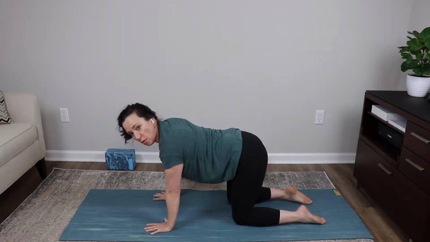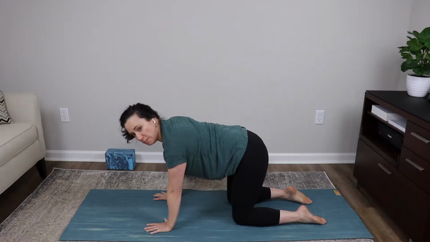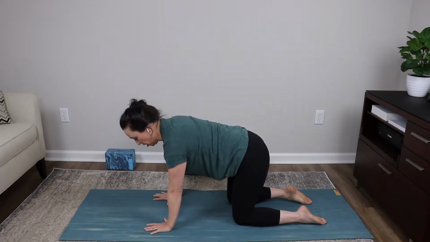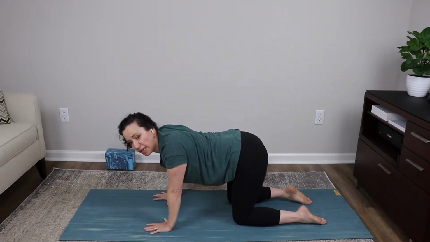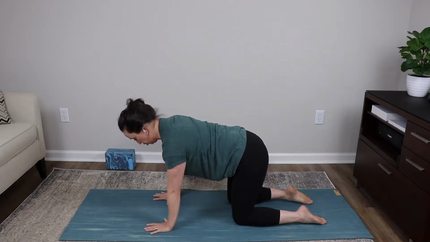Now, here's what I want you to do. Find your tabletop position. So find your spine in that nice neutral position. A lot of us kind of fail through our shoulder blades. So really kind of get some good pushing away of those shoulder blades from one another. Lengthen your neck, settle your chin.